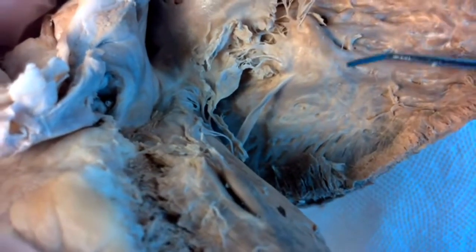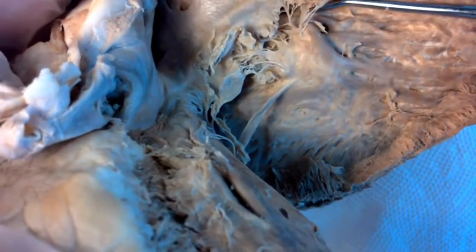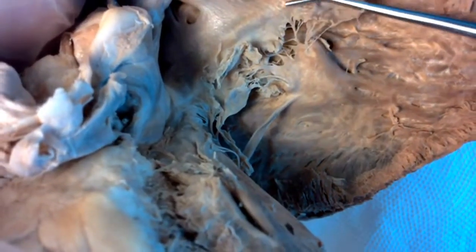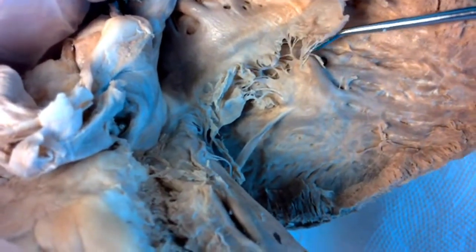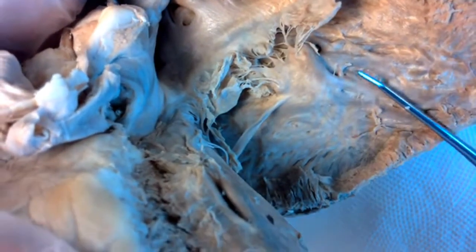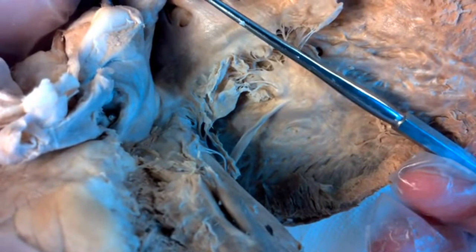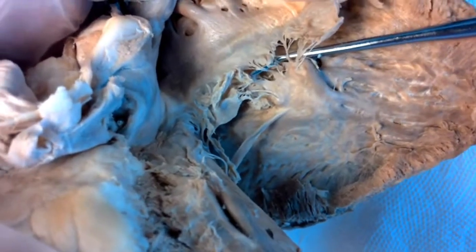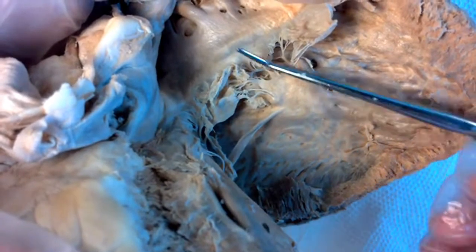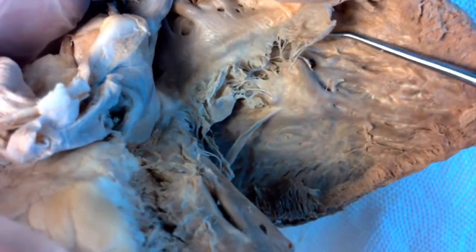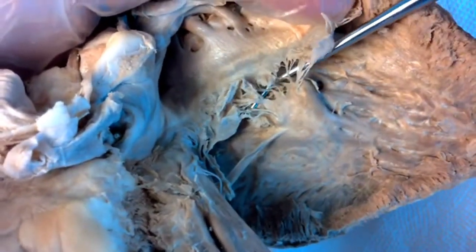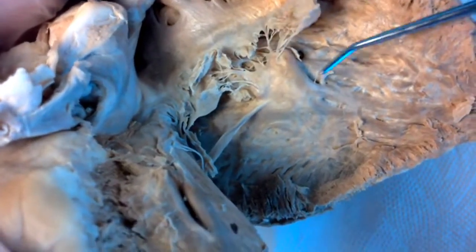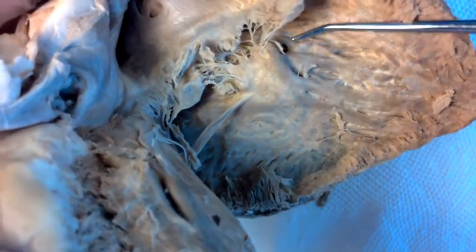So when this contracts, so do the papillary muscles, and they pull just a little bit on these strings that are attached to the valve flaps, which keeps them from going backwards and allowing blood to flow from the ventricle up into the atrium. So they're an anchor system to prevent backflow of blood from the ventricle into the atrium. So again, these are the flaps of the tricuspid valve. These are the chordae tendineae. These are papillary muscle. And this is the right ventricle.